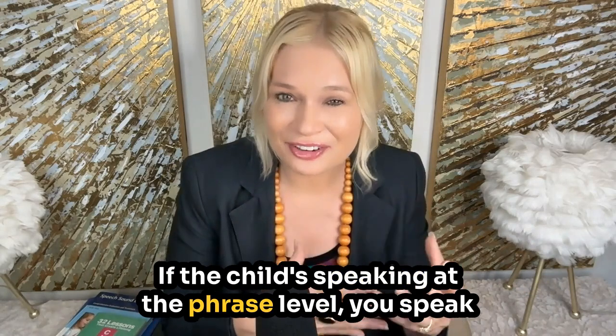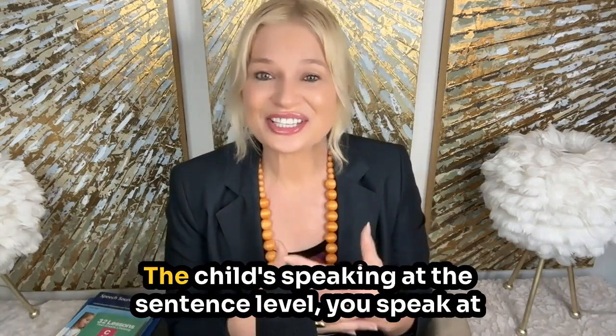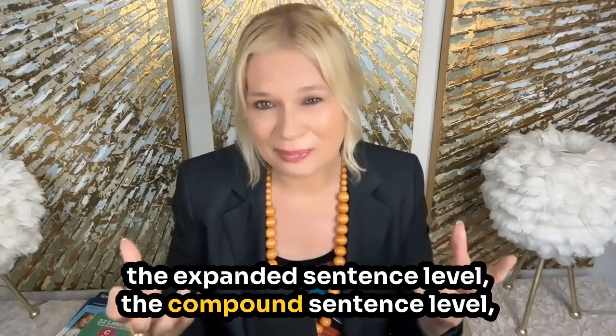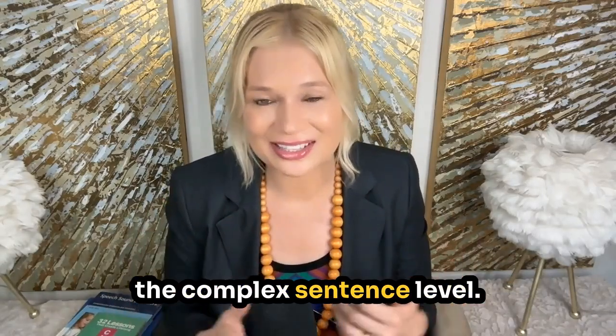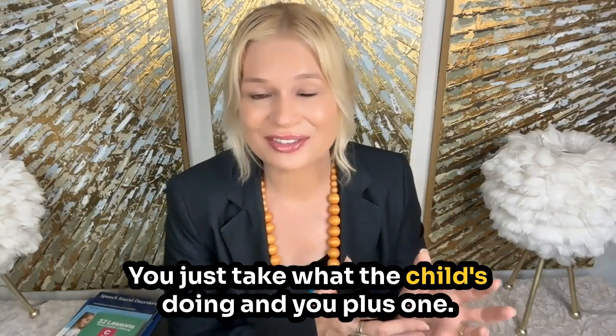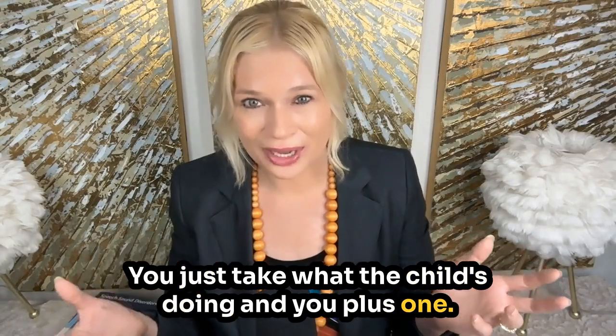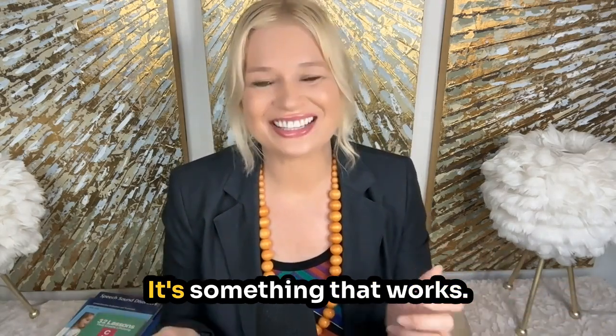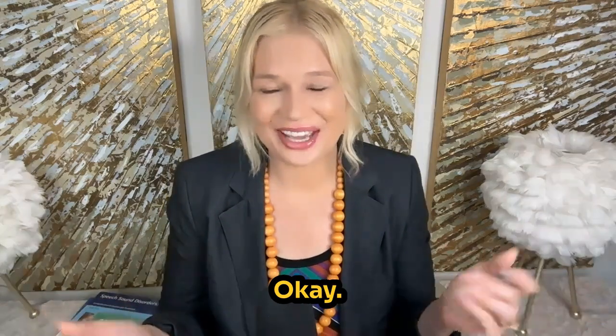If the child's speaking at the phrase level, you speak at the sentence level. The child speaking at the sentence level, you speak at the expanded sentence level, the compound sentence level, the complex sentence level. You just take what the child's doing and you +1. It's something that works. Okay.